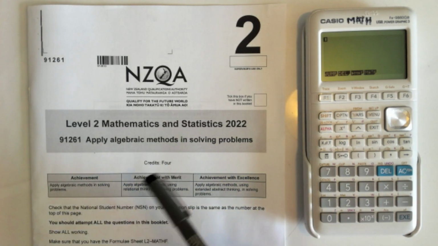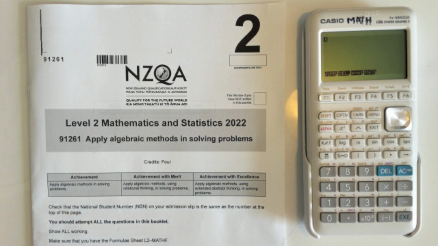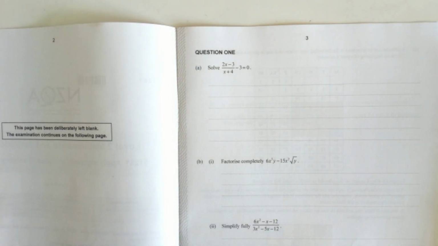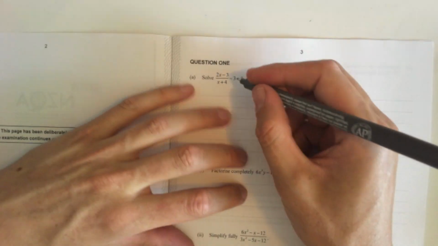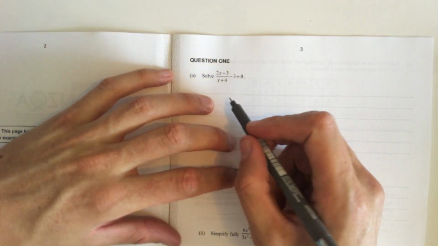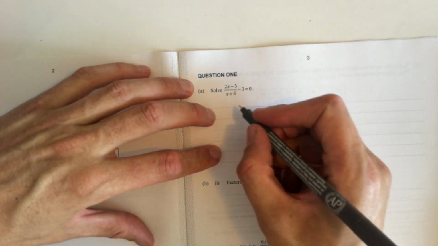Kia ora. I just got the 2022 algebraic methods paper, so let's get into it. I'm going to go through and do all of the questions, and yeah, there could be mistakes. I'm just doing it as if I was sitting the exam. So let's solve this one.